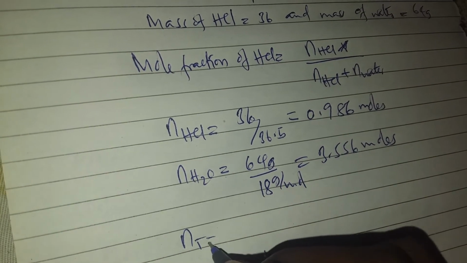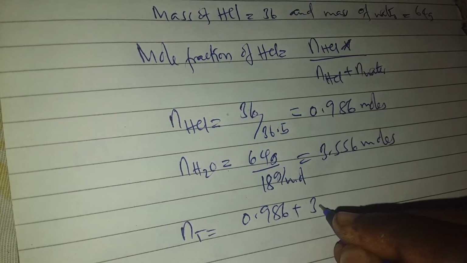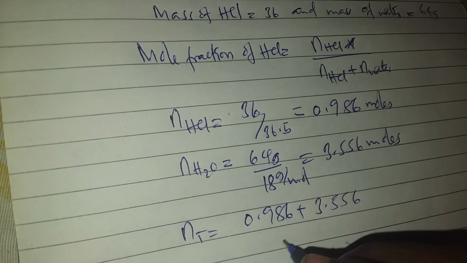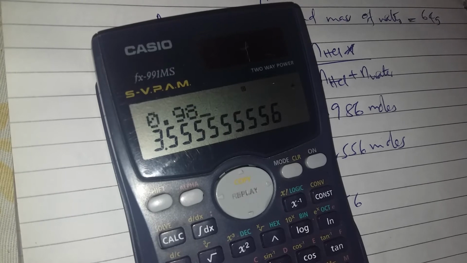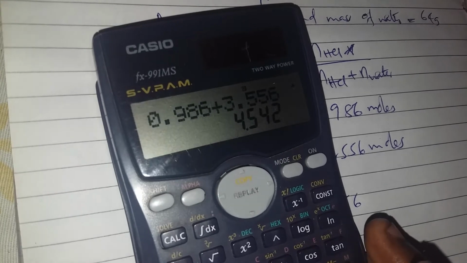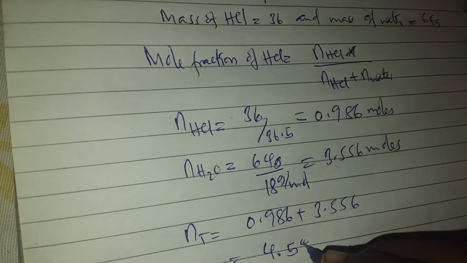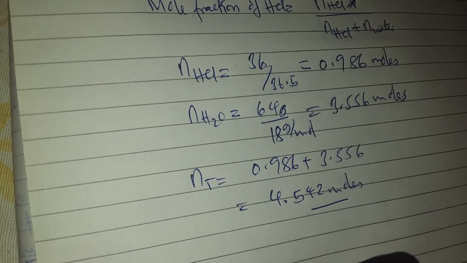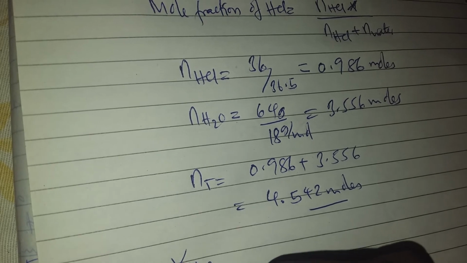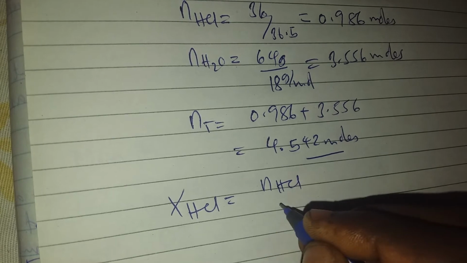Total number of moles tutapata ngapi? 0.986 plus 3.556 will end up with 4.542 moles.